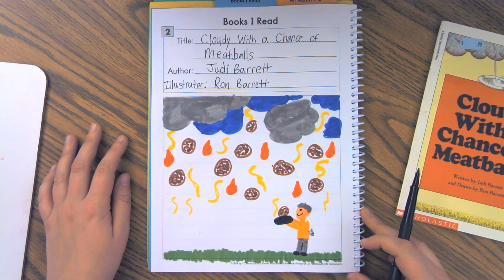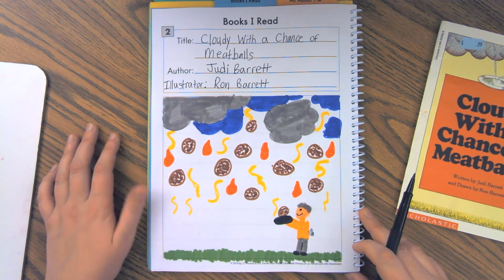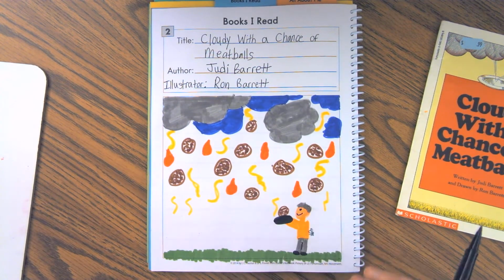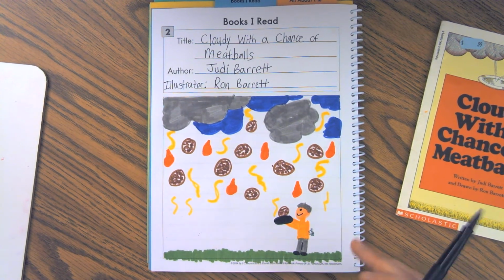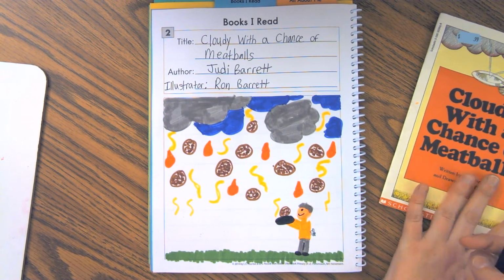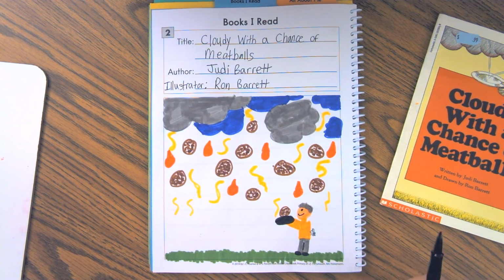It's a really great idea to do this with books you've read, because then if you're talking about a book and you can't remember who the author was or what it was called, you can flip through your reader's notebook to find it. So what I would like for you guys to do is, when this video is done, I would like you to find a book that you've read, and I would like you to add it to your reader's notebook, and then draw a picture to help you remember.